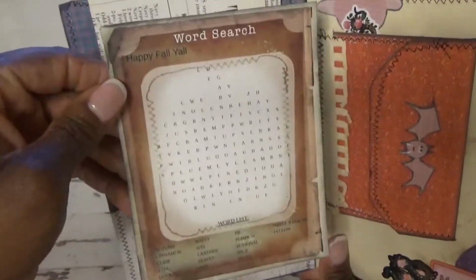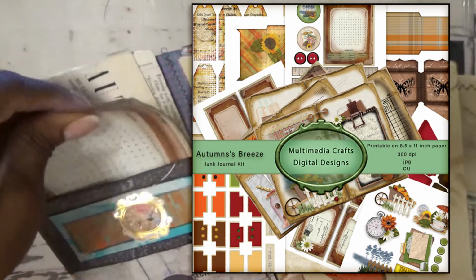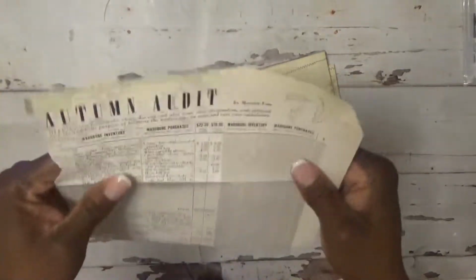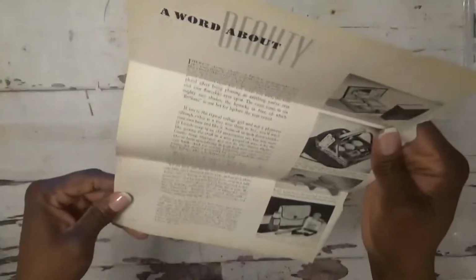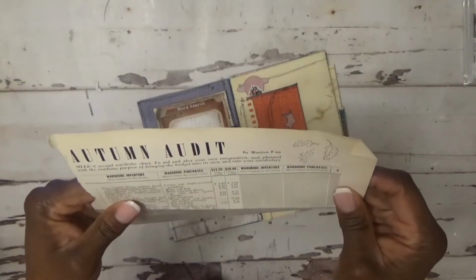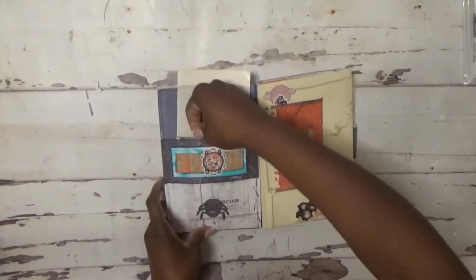Now this word search came from the Autumn Breeze digital kit on the Etsy shop. And then I have a vintage magazine page. This is an authentic magazine page that came from, I forgot what, it's one of those magazine pages. But anyway, that's what that is. And I'll stick that back down in there.